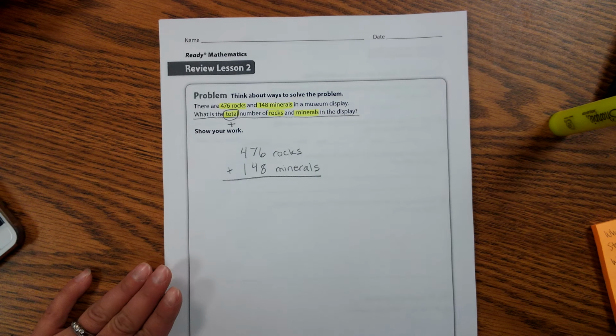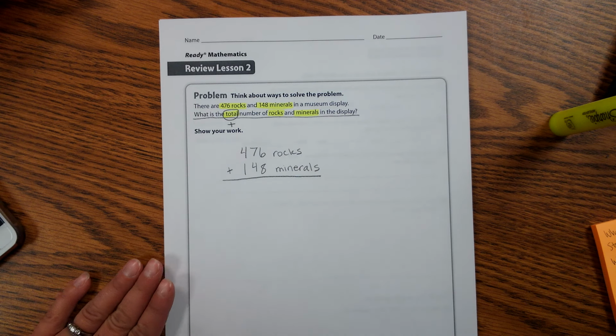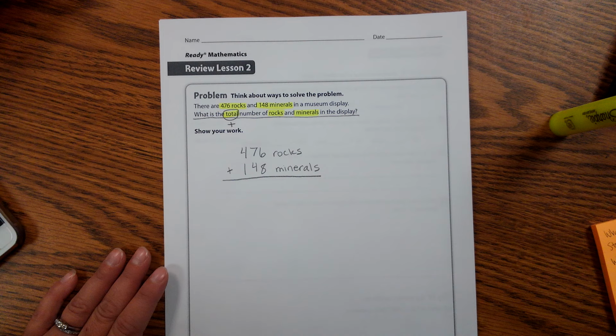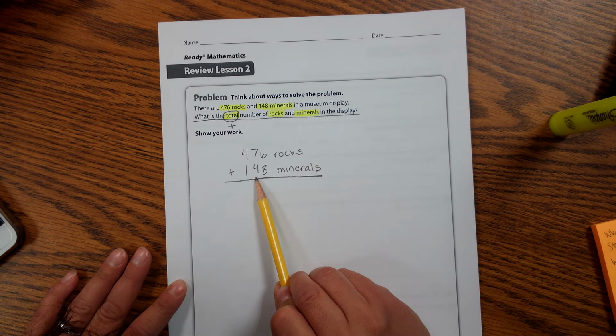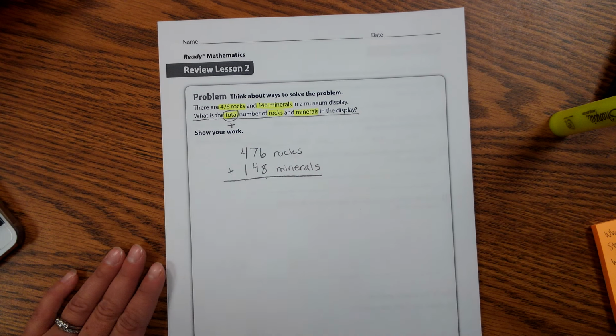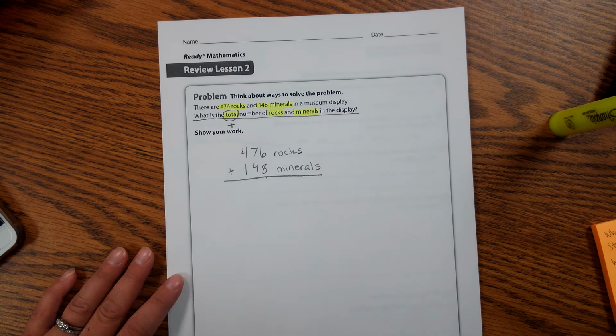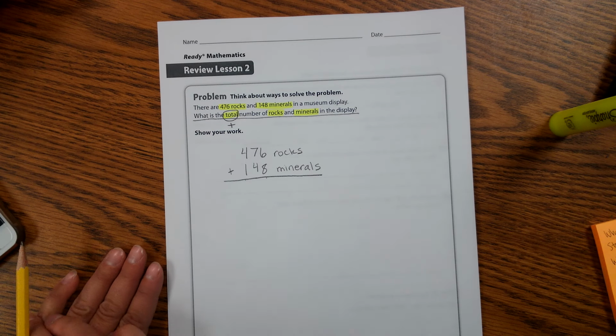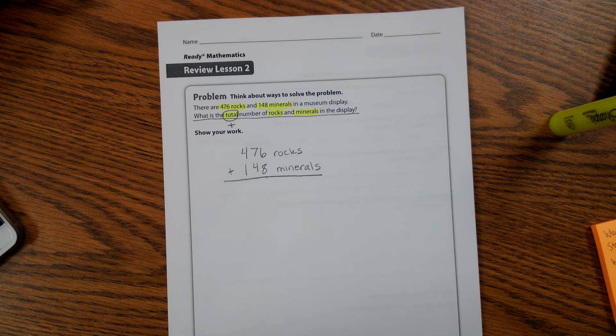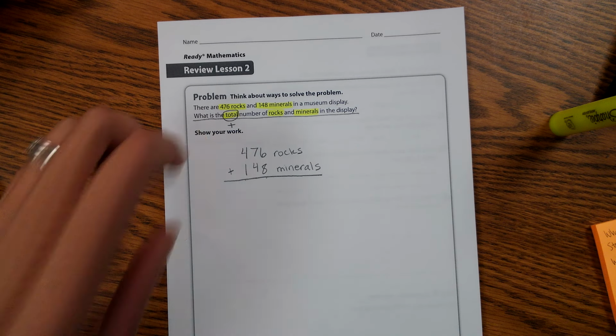And then I'm going to put my equal sign under the bottom. Please make sure that your numbers are lined up correctly. The ones are above the ones, the tens are above the tens, hundreds are above the hundreds. This is our standard addition algorithm. This is what I think that we should be using every time. If you are going to solve it a different way, that is totally fine, as long as you also do it this way.